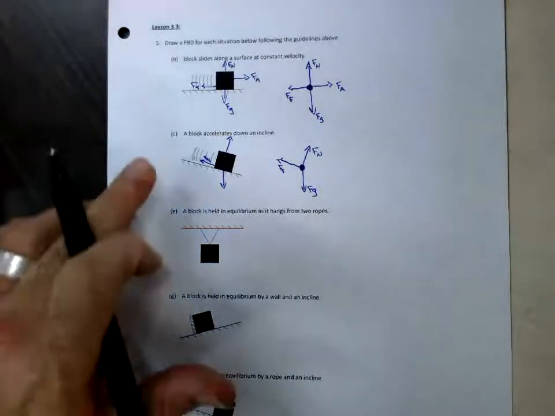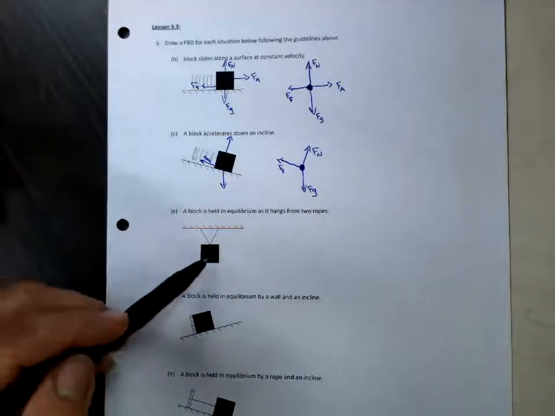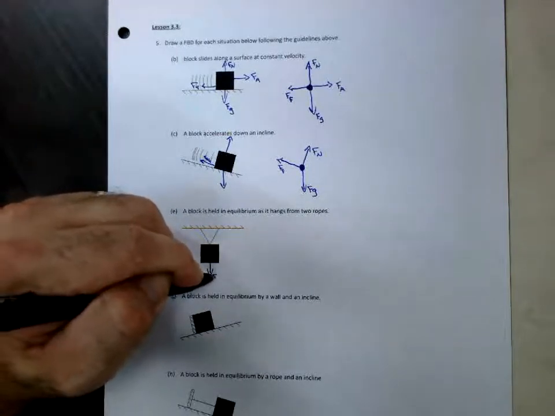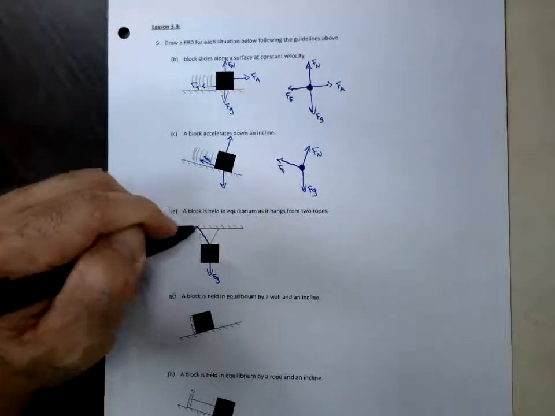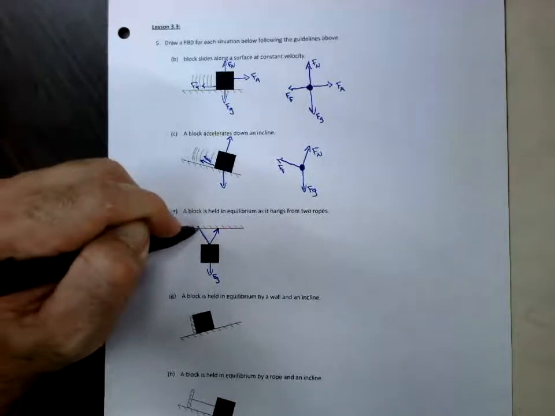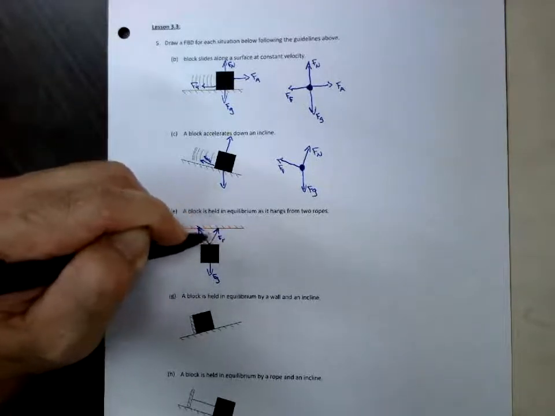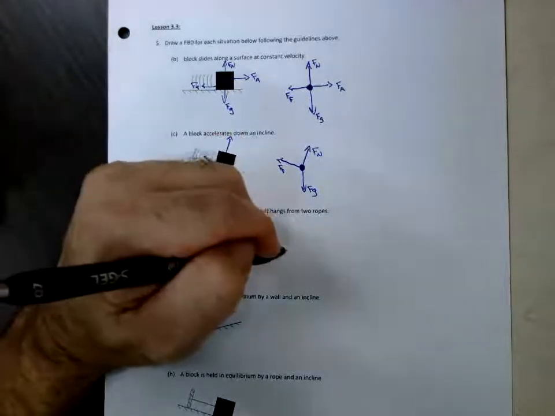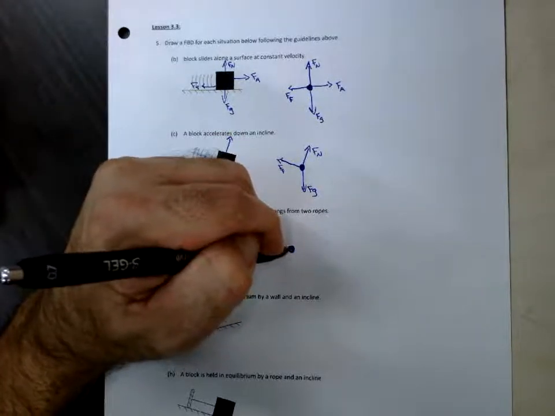Now for part E, the block is held in equilibrium as it hangs from 2 ropes. So gravity is still going to pull it down, but now we have 2 ropes, and they are going to provide a force of tension for the block. So we draw our dot, always draw the dot first.